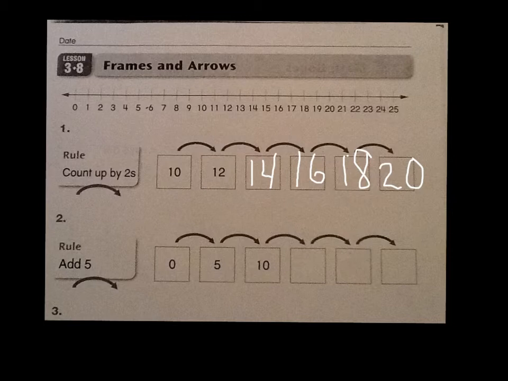Let's take a look at number 2. Number 2, our rule is add 5. Another way we could look at this, boys and girls, is that we know that this arrow means that every time there is an arrow, we're going to add 5.